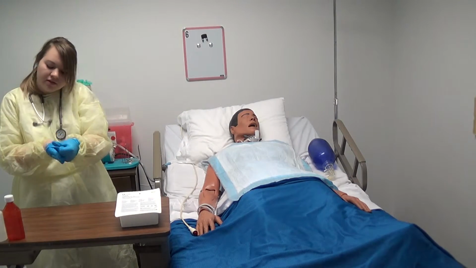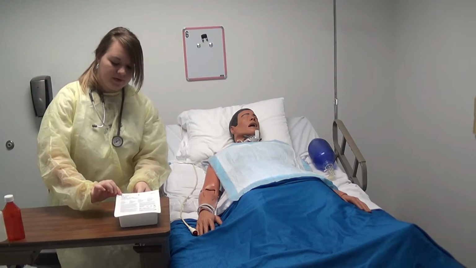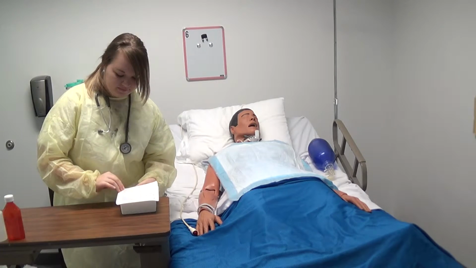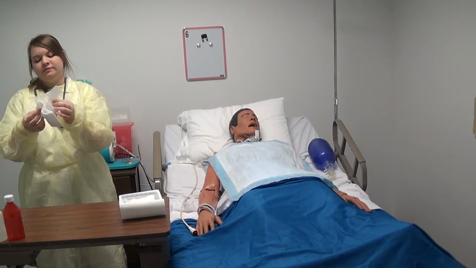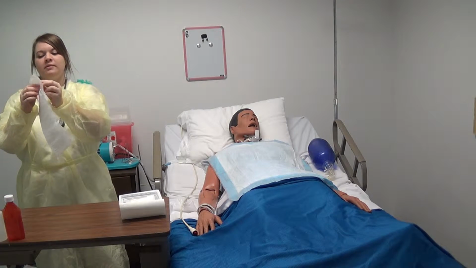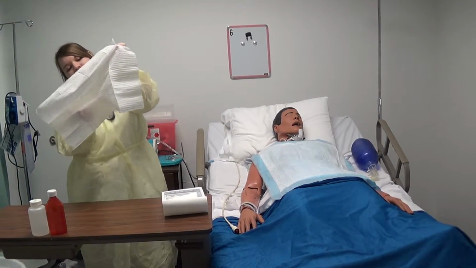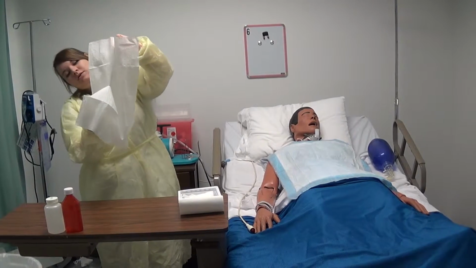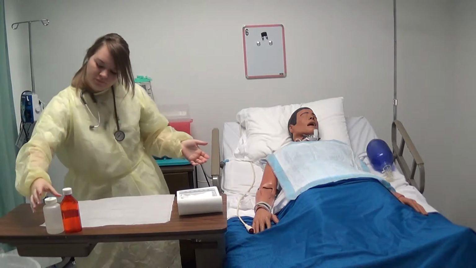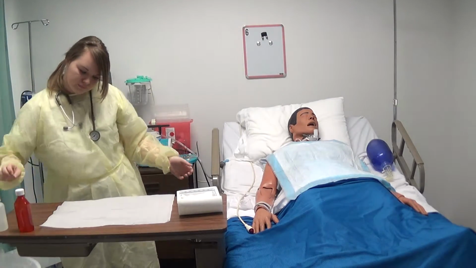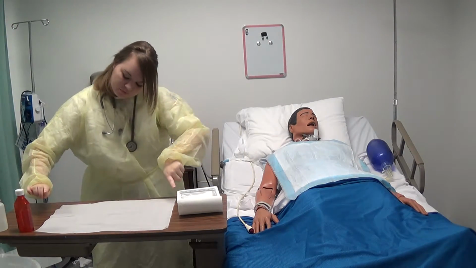Remove my non-sterile gloves. Open up my brand new trach care kit and place my sterile field. I'm going to place it shiny side down. And maintaining everything on a 1 inch border.